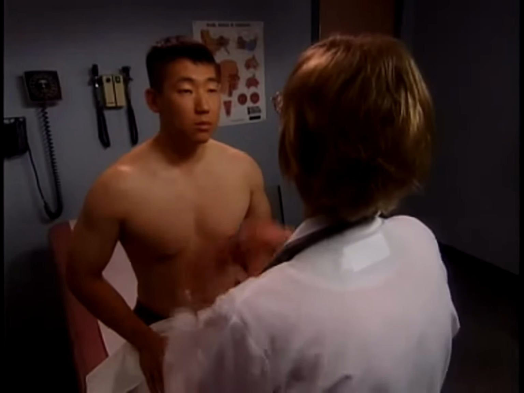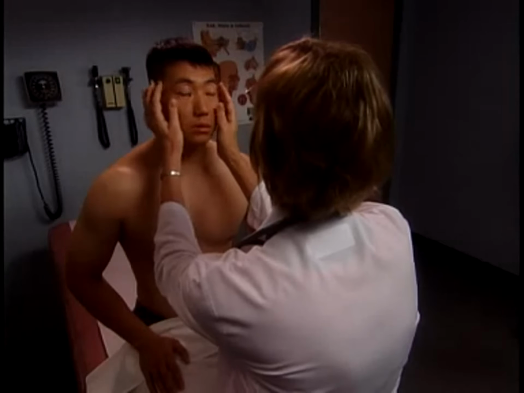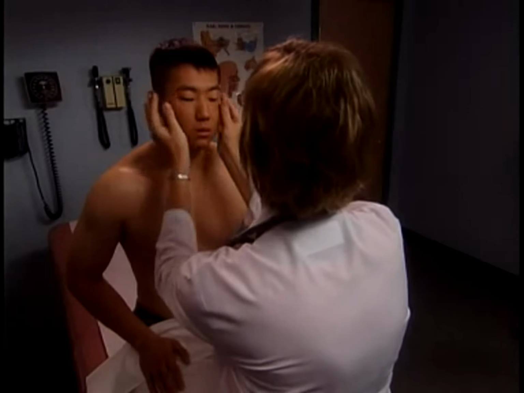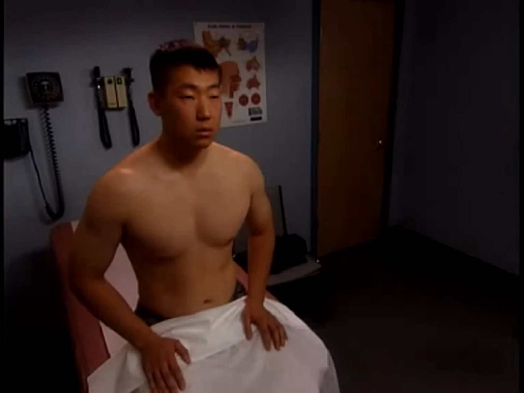Okay, now I'm going to check your sclera and conjunctiva. Look up. Inspect each cornea, iris, and lens. And look down. Check the color of the conjunctiva and sclera. That's good. Compare the pupils and test their reactions to light and accommodation.